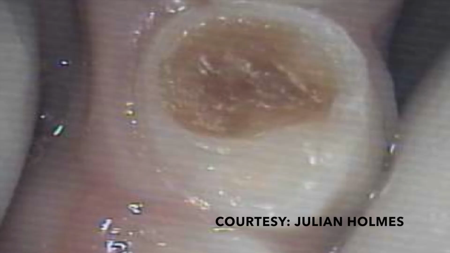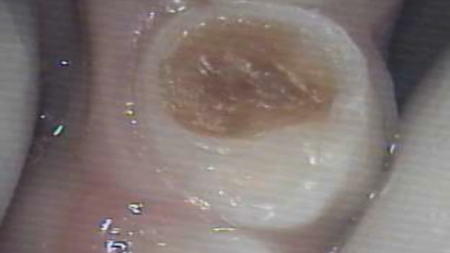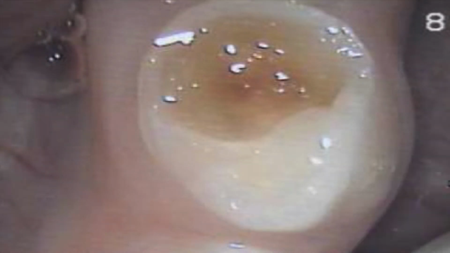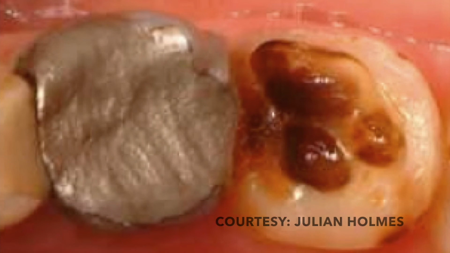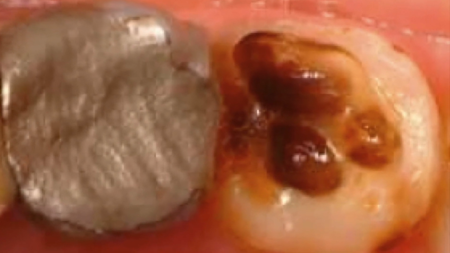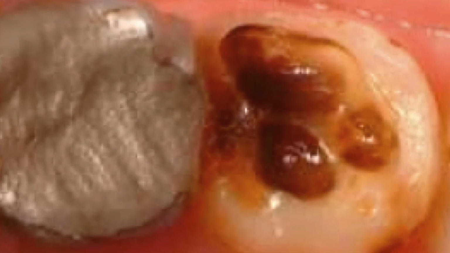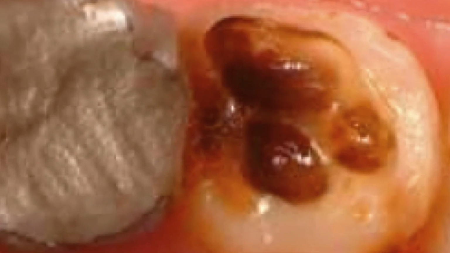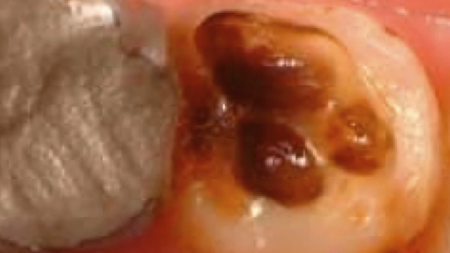Immediately after air abrading and ozone application, a previously decayed area looks dull and leathery. But several months later, it will look shiny and hard, indicating remineralization. The mind-boggling implication of this process is that it is no longer necessary for a dentist to remove all decayed tooth structure. They can remove just enough to take it to this leathery layer and then stop, so a maximum amount of tooth structure remains to remineralize.